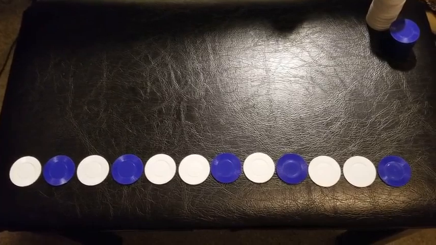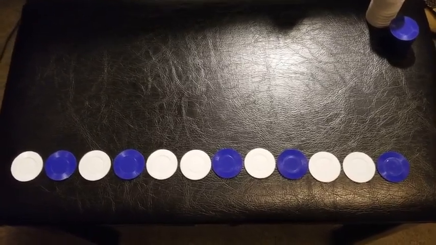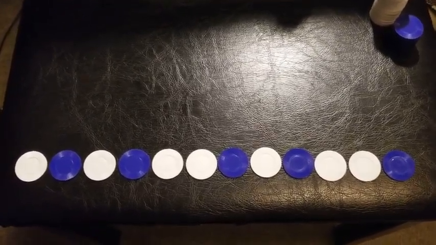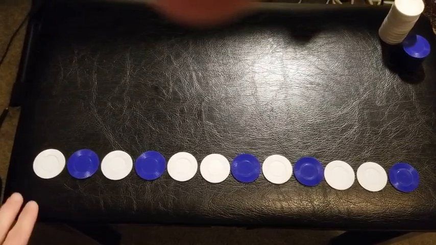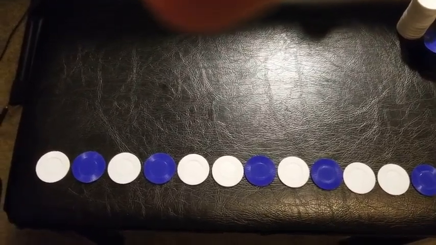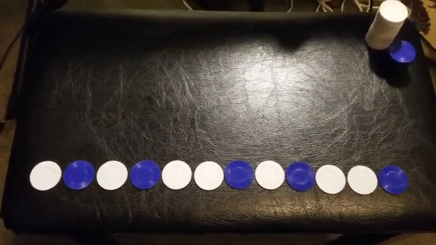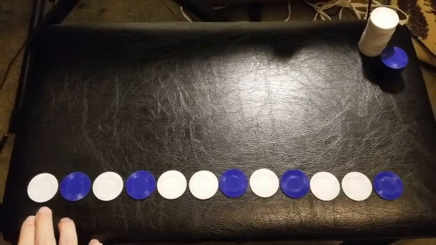Today I'm discussing another mode of the major scale. It's the Mixolydian mode. And here we have our chips laid out for the G Mixolydian mode. Here on the left we have the note G.